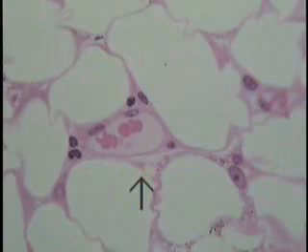Learning objectives for connective tissue cells. Be able to distinguish and identify the following cell types, both indigenous and transient cells found within the connective tissues: fibroblasts, macrophages, plasma cells, fat cells, mast cells, eosinophils, neutrophils, and lymphocytes.